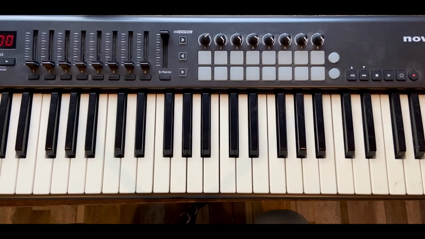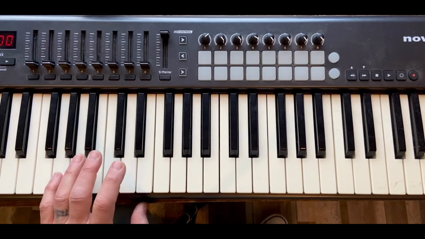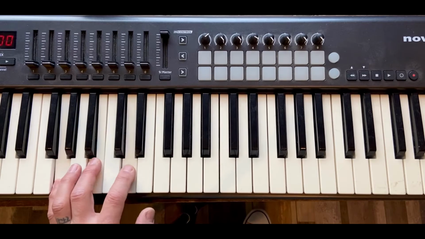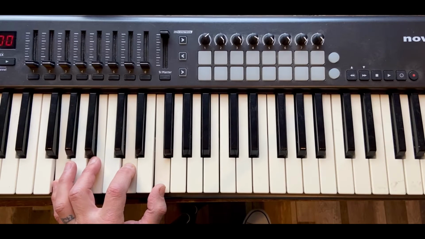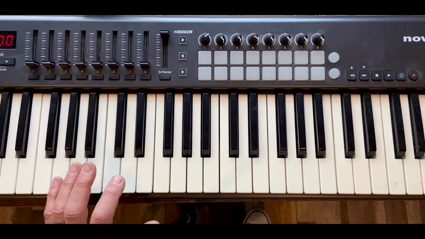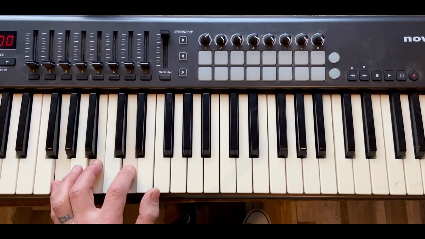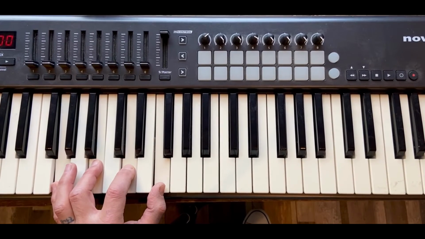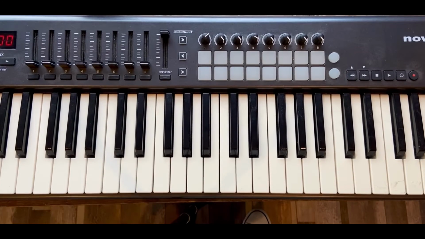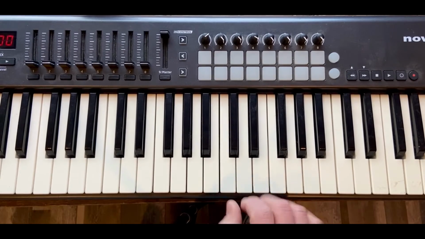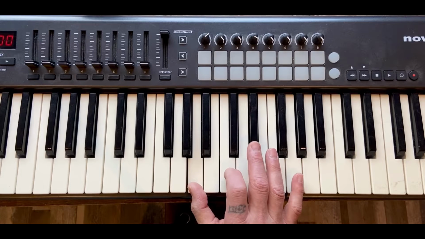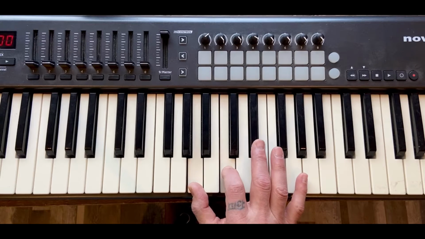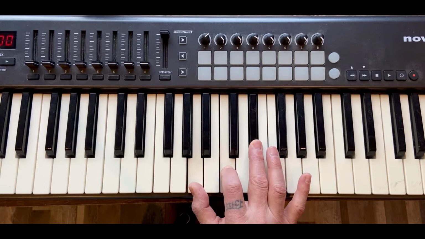Okay, so let's take a look at a G dominant 7. We have the G, the B, the D, and the F, also known as 1, 3, 5, flat 7. What have we got on top? We have the A, which is the 9, the C, which is the 11, and that E flat, which is the flat 13.